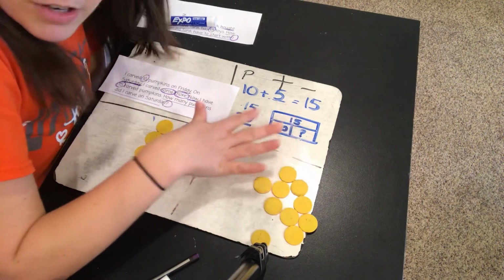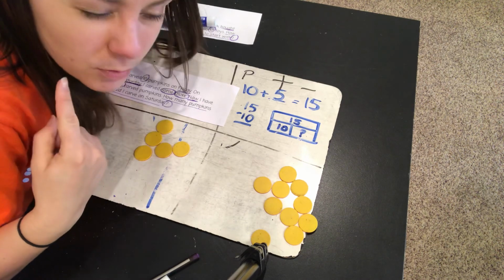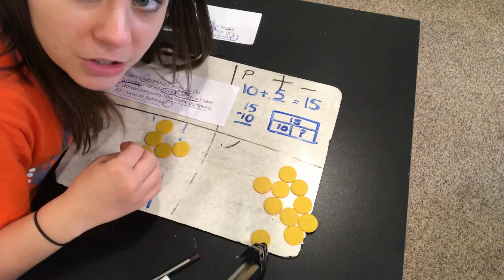I hope that you're starting to get this missing add-in stuff. It really helps whenever you draw a picture and you use manipulatives to help you solve. And it really helps when you think through it too and really think about what the question's asking you.